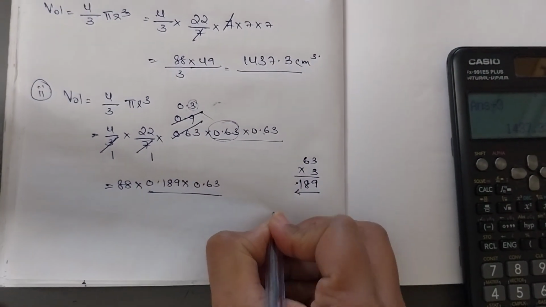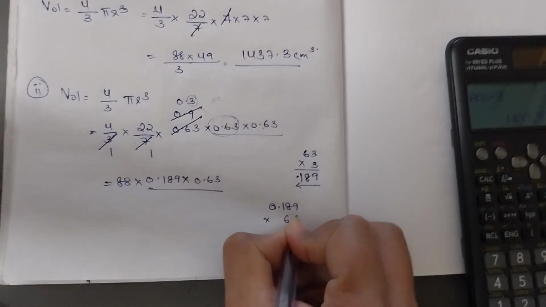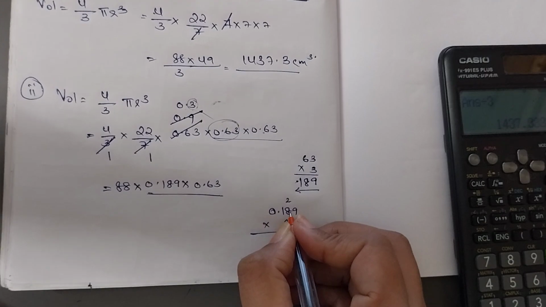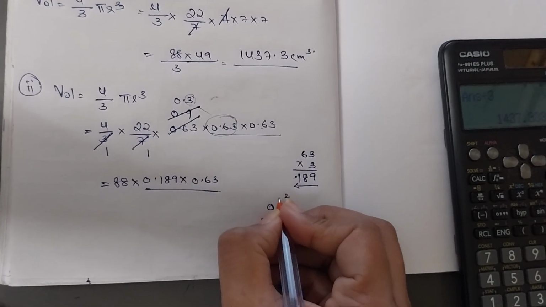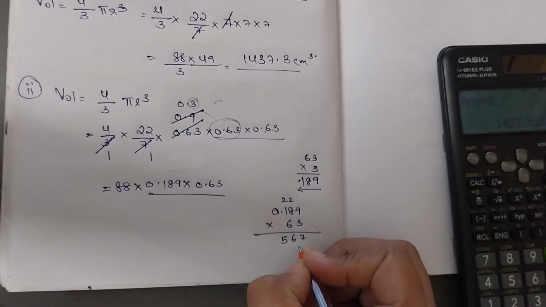So it goes as 0.189 times 63. 3 9s are 27. 3 8s are 24, 24 plus 2, 26. 3 1s are 3 plus 2 will be 5.